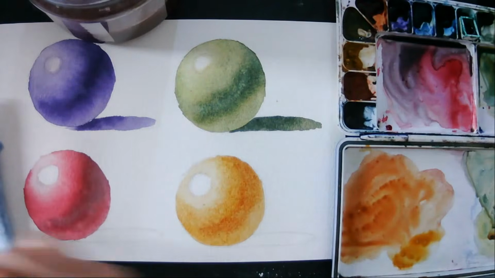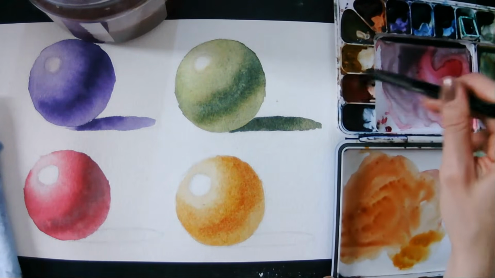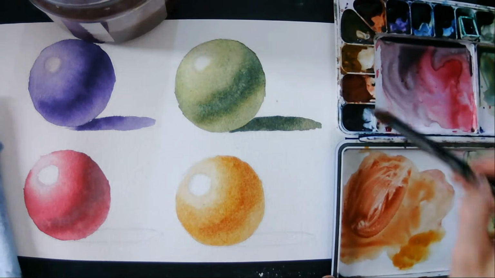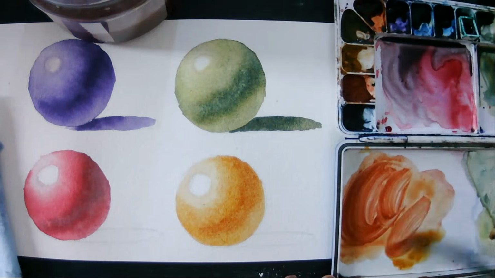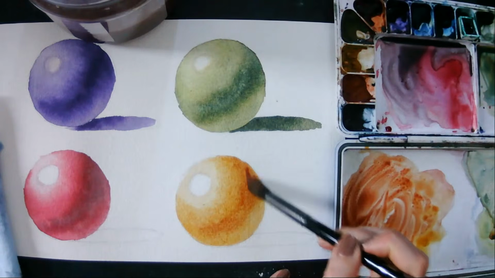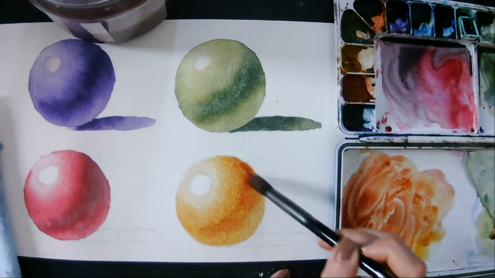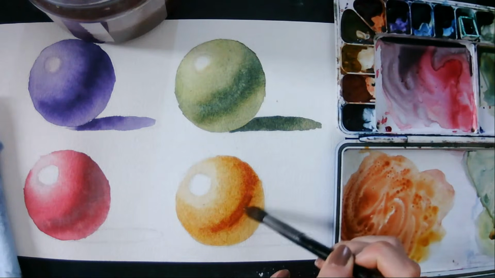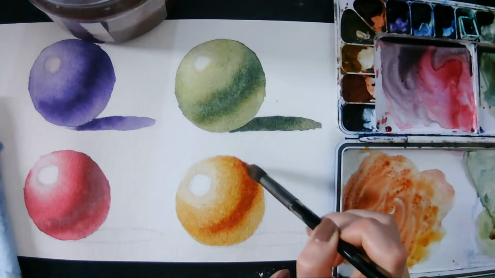And I need to darken the core shadow. Now I can barely see the core shadow. So I'm going to add more burnt sienna, go in nice and thick, more of a milk consistency, and enforce and push the core shadow because it became too light.